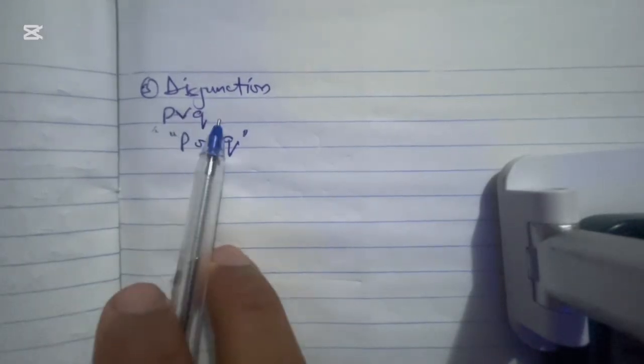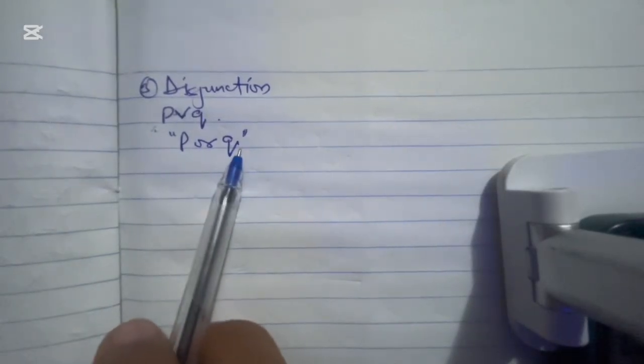The other one is called P and Q. This one is called P or Q. Now one thing you need to know is that conjunctions are true only if both are true. That is, if both P and Q are true, then that is the only time the conjunction is true. For disjunction, they are true if at least one is true. Don't worry, very soon it will become clearer to you as we proceed.